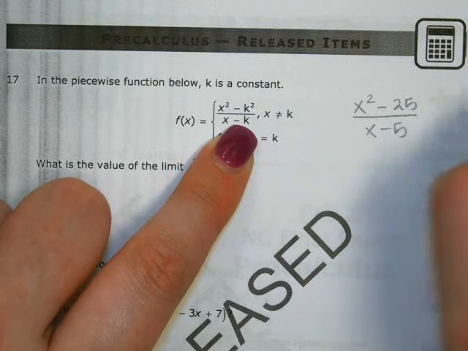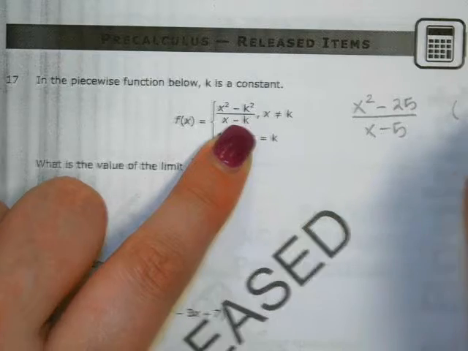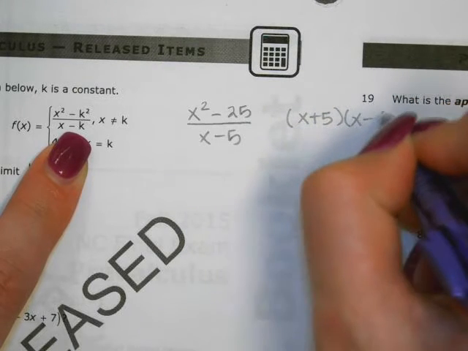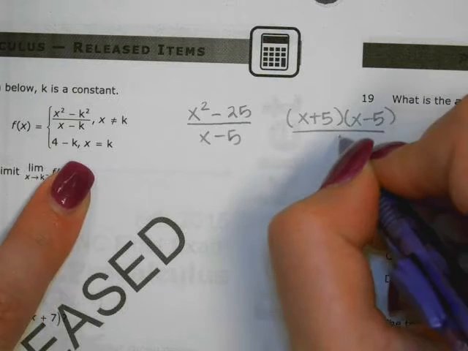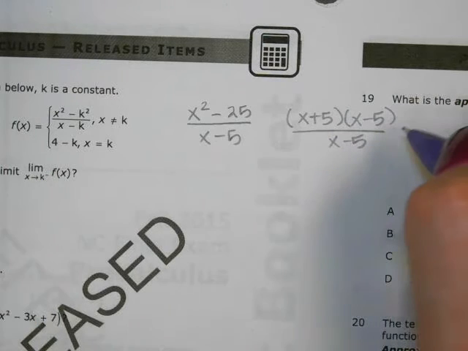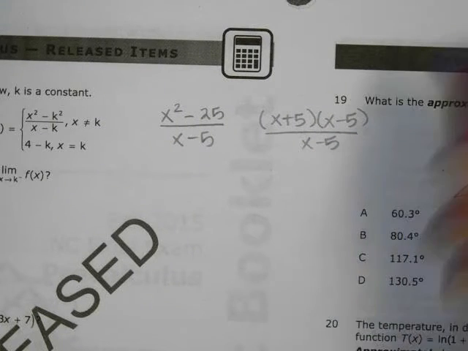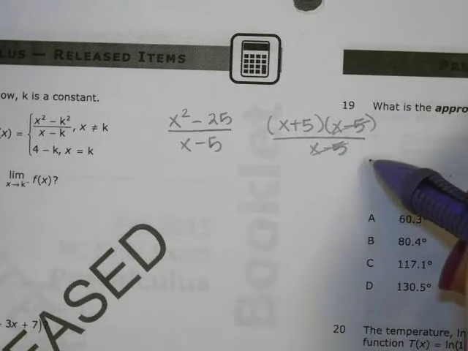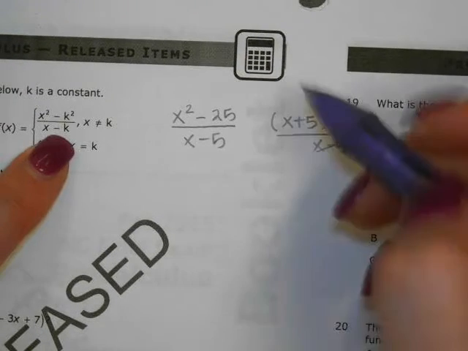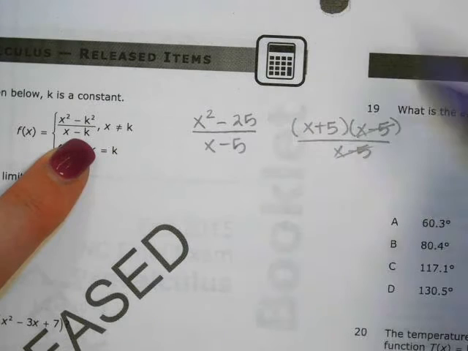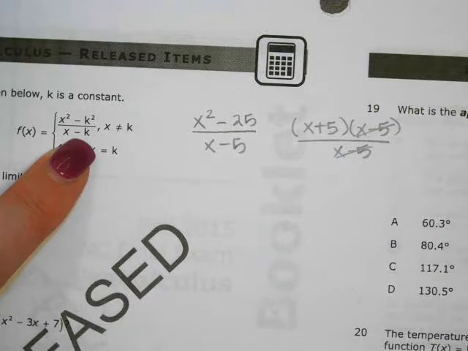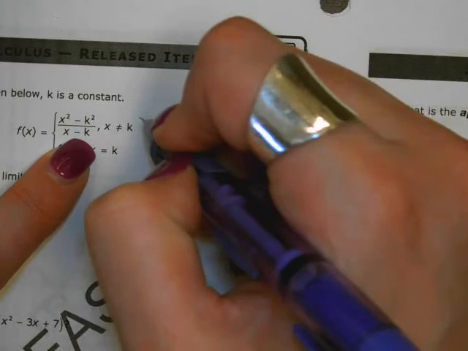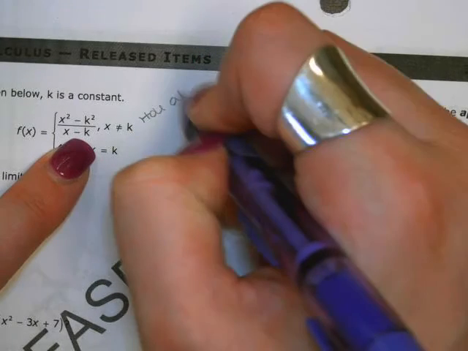we factor the top. So this is difference of squares, that'd be x plus 5 times x minus 5. And we see if the factor cancels out or not. All right, so these would cancel out. So that means that there would be a hole there, okay? So this right here, we're picturing a rational function. We could say it has an x-intercept at -5 and it has a hole at +5, okay? So this right here means that there's a hole at k.